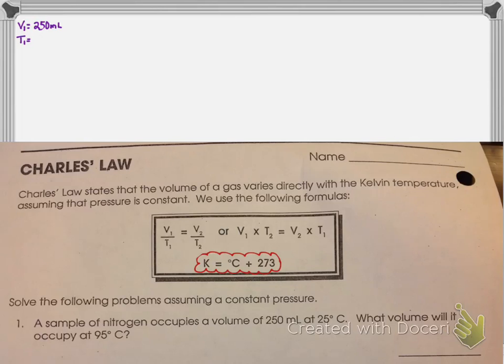To get Kelvin, we just simply take our temperature in Celsius and add 273. So 273 plus 25 gives us our temperature in Kelvin, which is 298. That's the one thing that you can't forget to do on these problems.